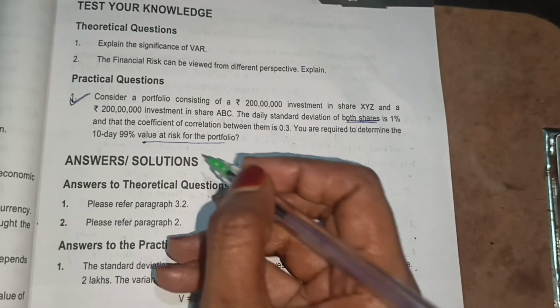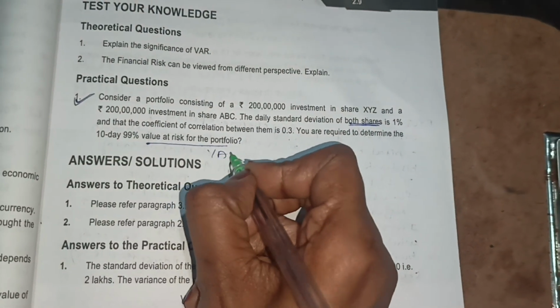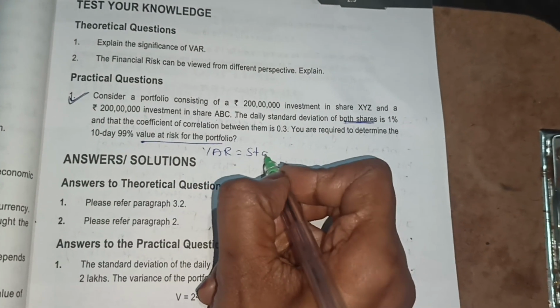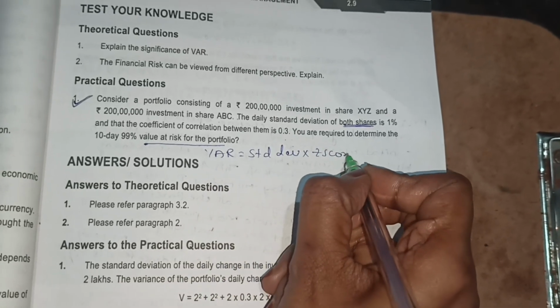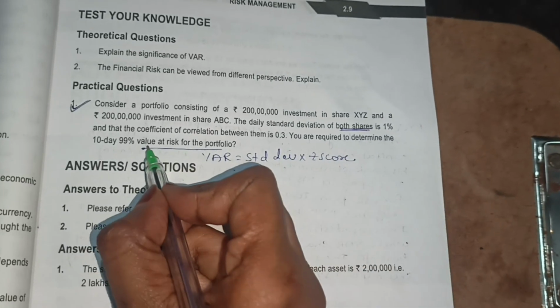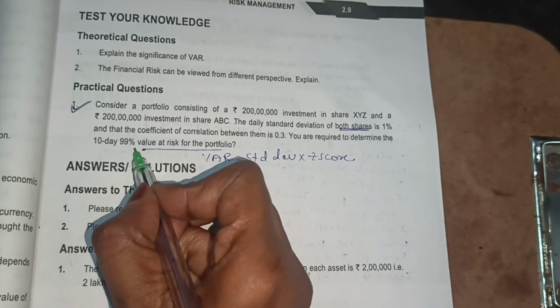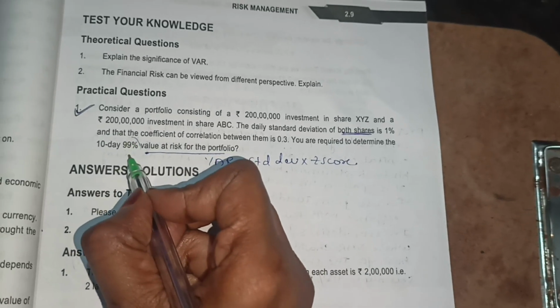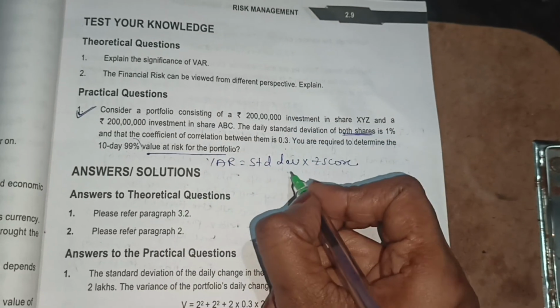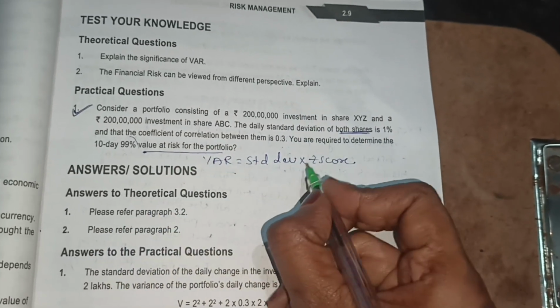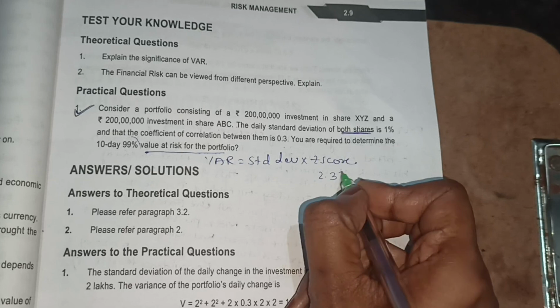In this question, we are expected to find value at risk. What is the formula of value at risk? Standard deviation into Z score. Here they are asking us to find it at 99% confidence. I already asked you to remember, at 99% confidence the Z score is 2.33.